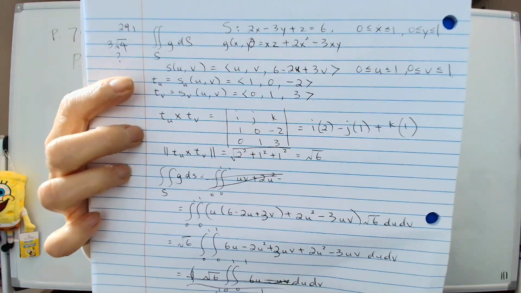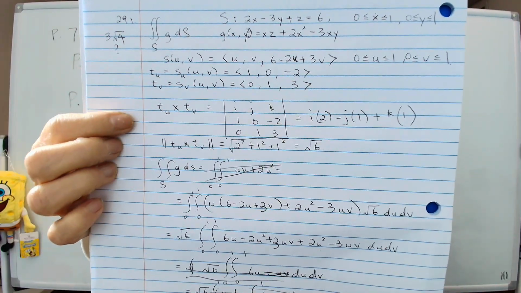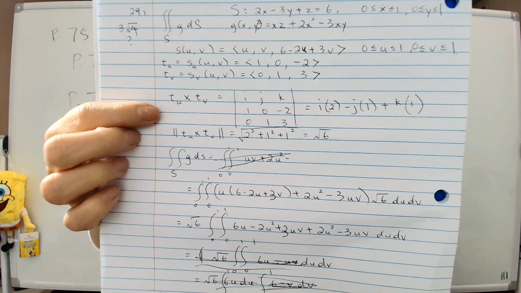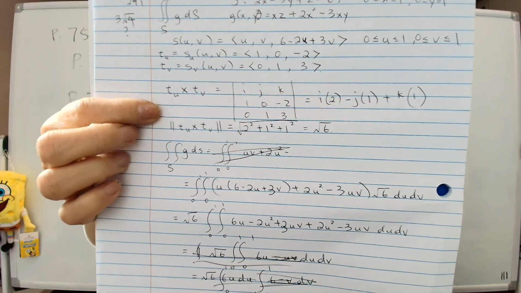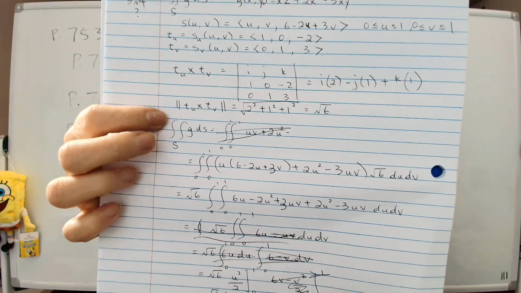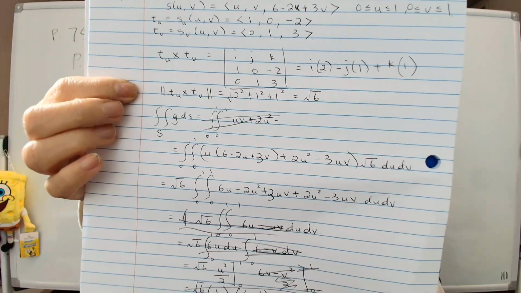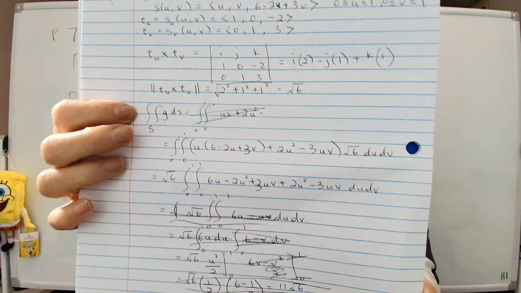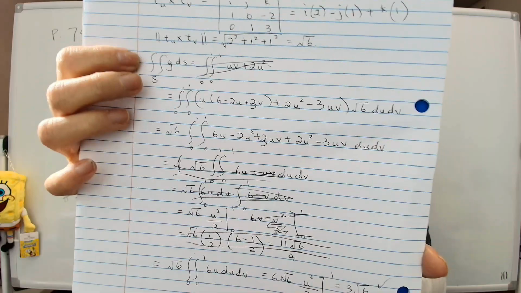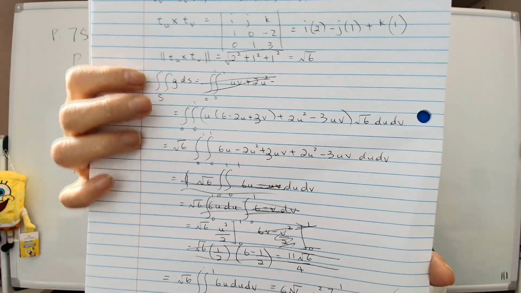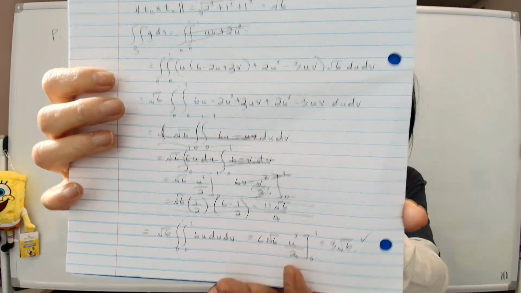Anyway, let's look at this thing. How do we do this? What we have is tu cross tv. I did the cross product, and I might have been slightly wrong, but it doesn't matter because I just have to know the magnitude, which saves me in some problems. So I didn't have as many mistakes because I just calculated the magnitude, which is okay.